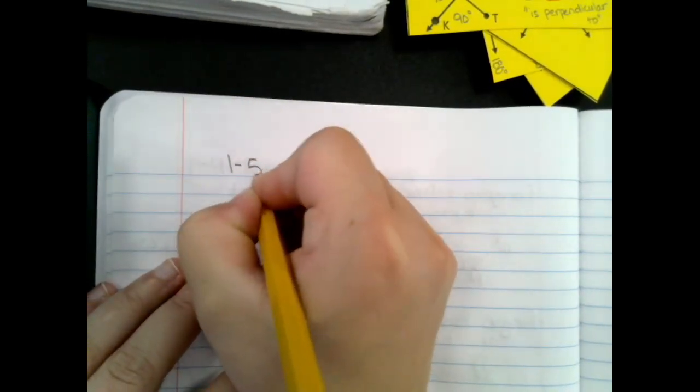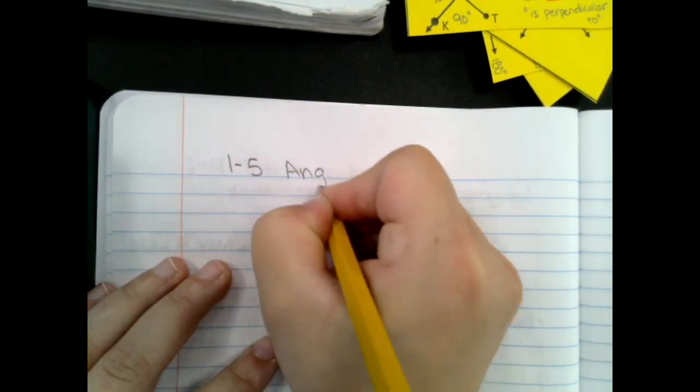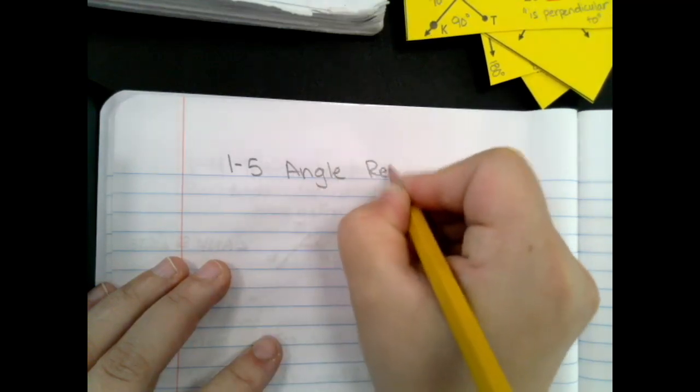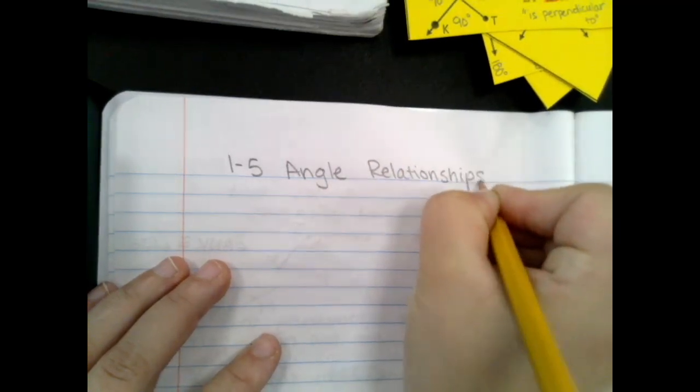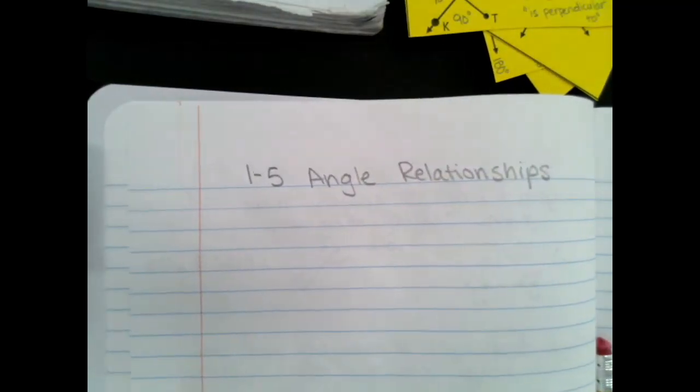All right. In your notes, this is our last lesson of Chapter 1. So this is 1-5, angle relationships. You are going to get a glue-in.